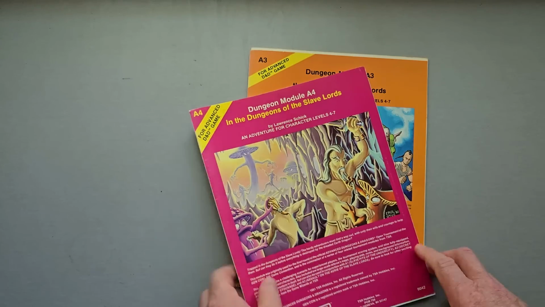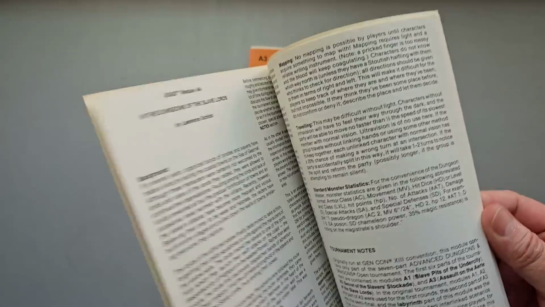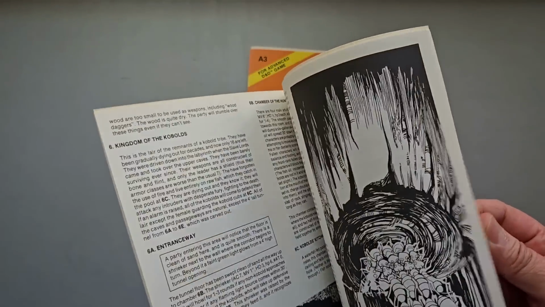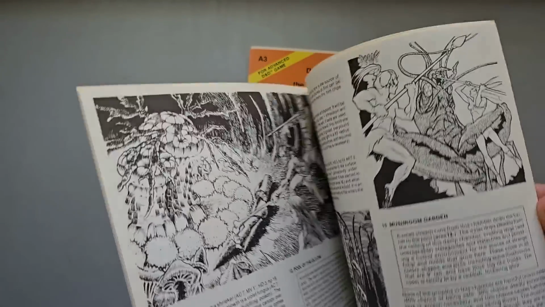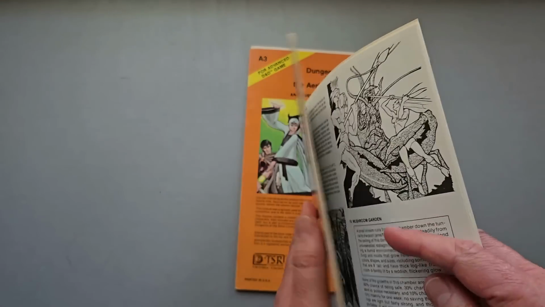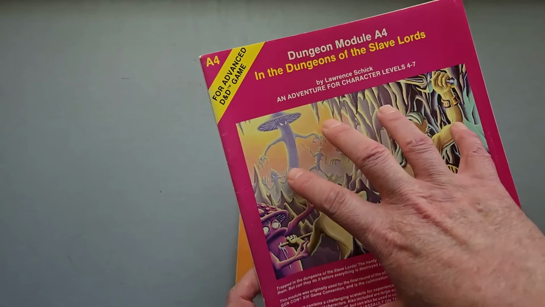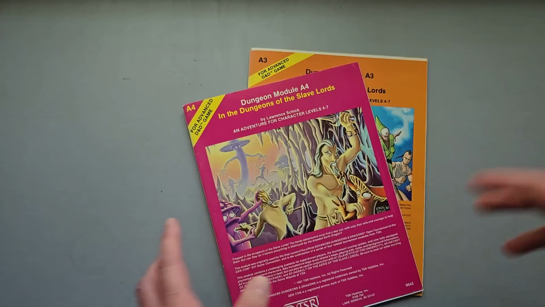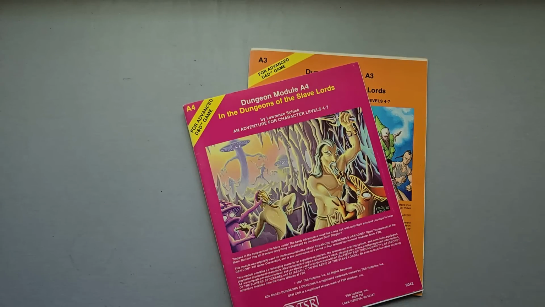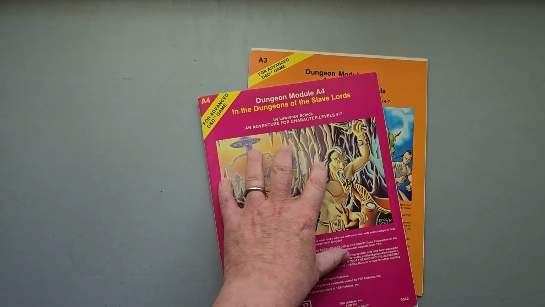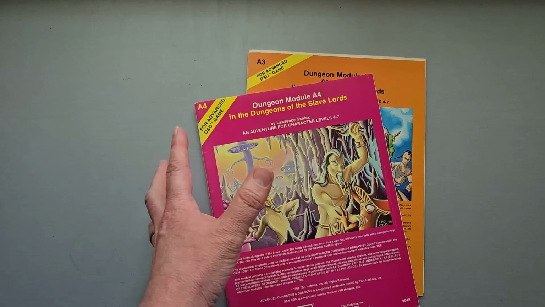The other thing that Lawrence Schick says about this is that he was really trying to write every encounter, especially in this one, because this is the one that he was directly responsible for writing, to defy the player expectations. Writing a thing and then turning it on its head because the players are not expecting that. So that was his approach to this whole series, but specifically this adventure. And that is going to be the end of A4 specifically that we're going to talk about here today.